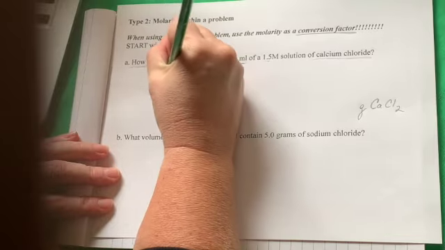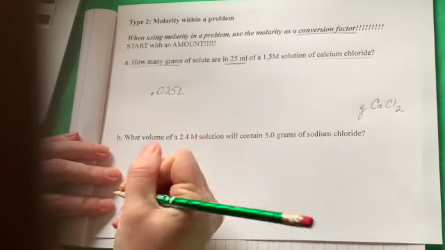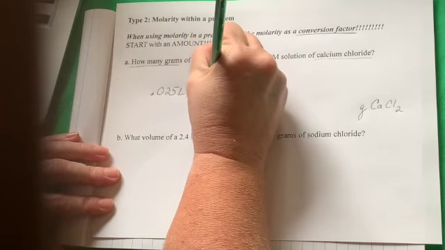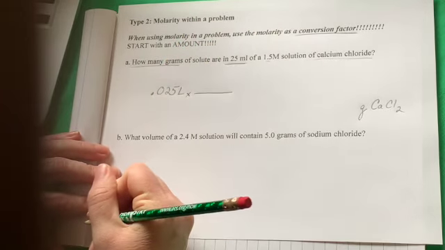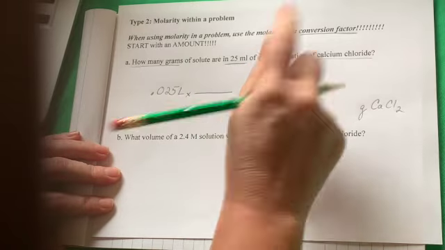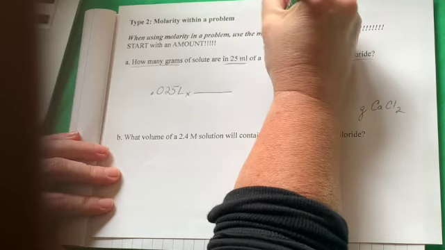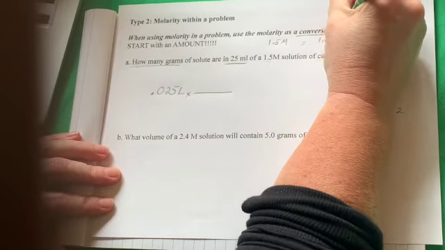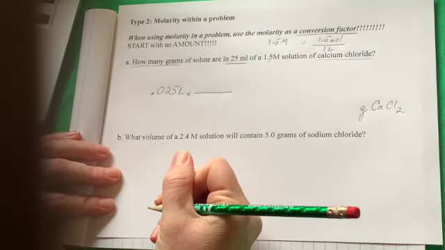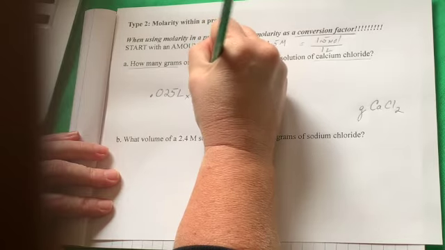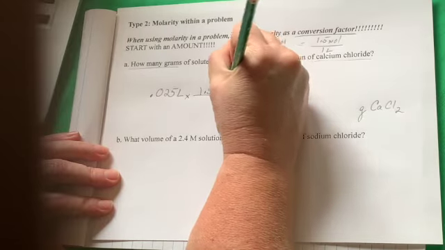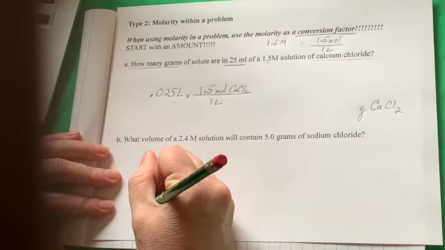So 0.025 liters, because that's what 25 milliliters is. I'm now going to use my molarity as the conversion factor from liters to moles, because 1.5 big M is the same thing as 1.5 moles over 1 liter. So that's what I'm going to use: 1.5 moles of calcium chloride per 1 liter of solution.